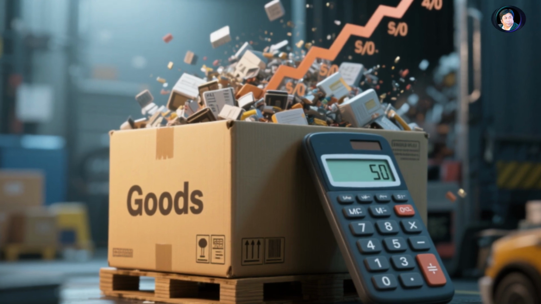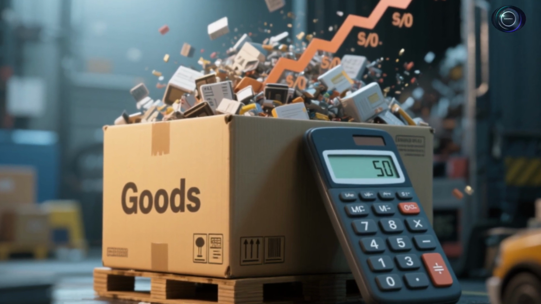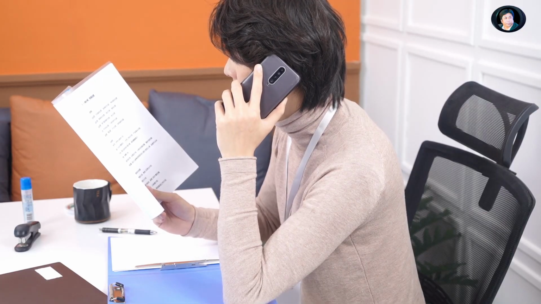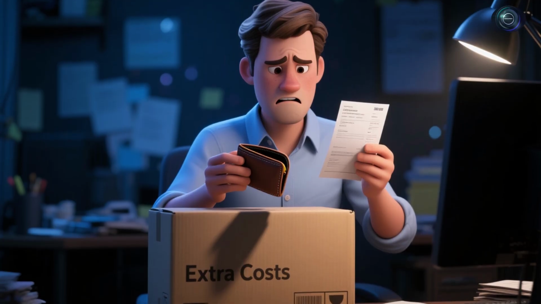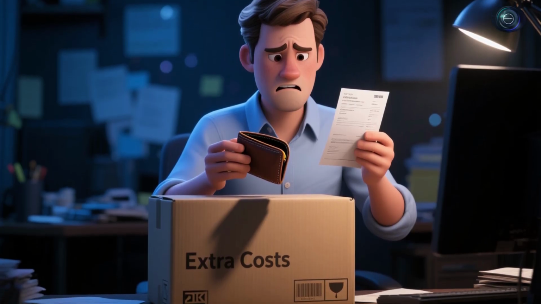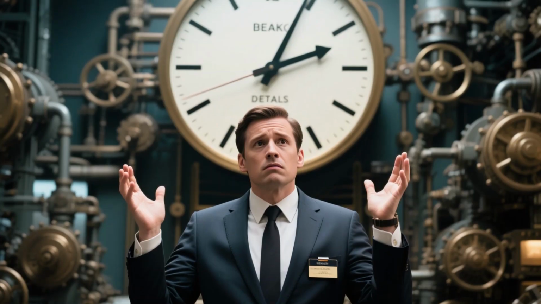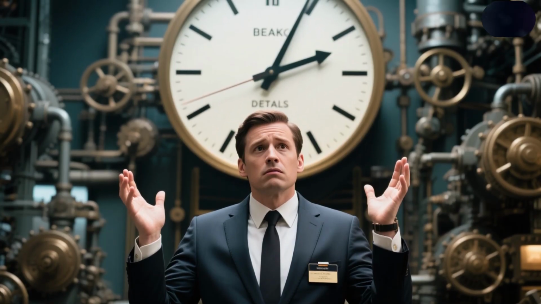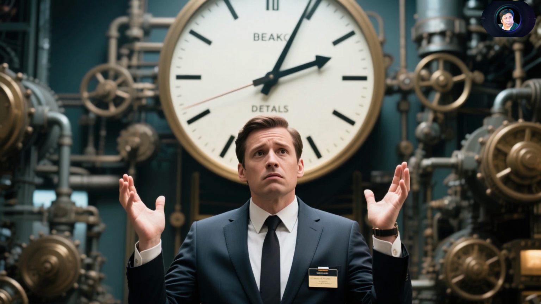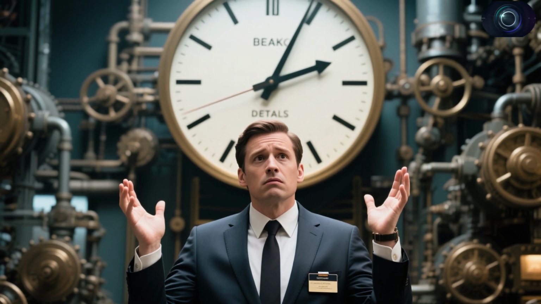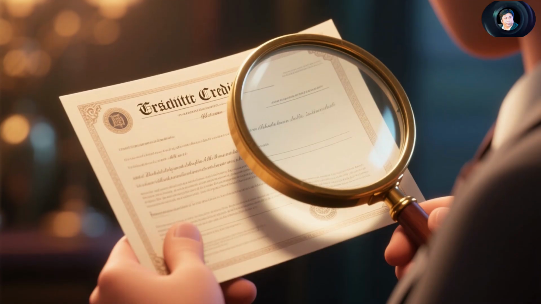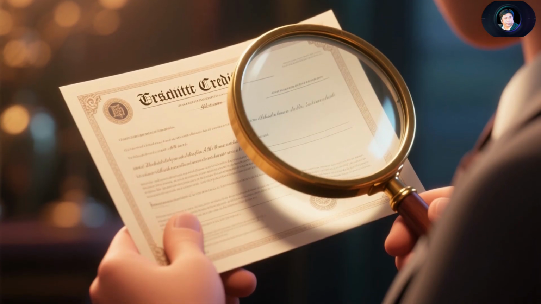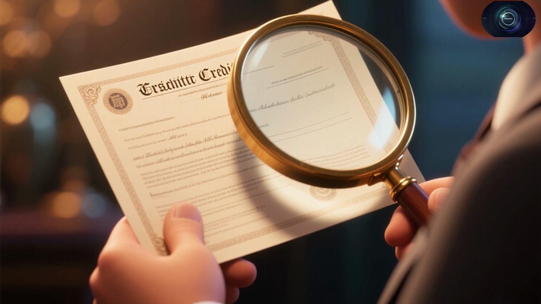Imagine shipping 5% more goods, creating an invoice for the higher amount, and then having the bank only pay up to the original LC value. You're out of pocket for the extra goods and the shipping costs. Or worse, a bank might wrongly raise a discrepancy for a shipment that is perfectly within the allowed tolerance, causing delays and unnecessary fees. So my advice is this: always read the letter of credit carefully.